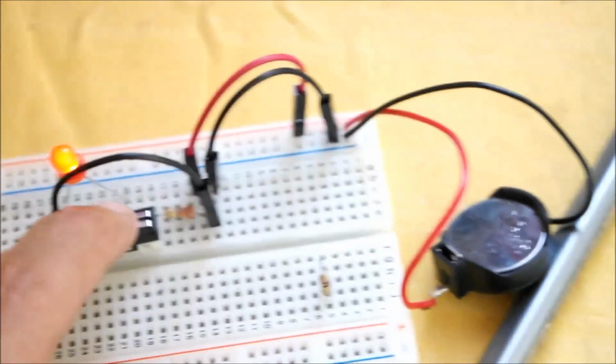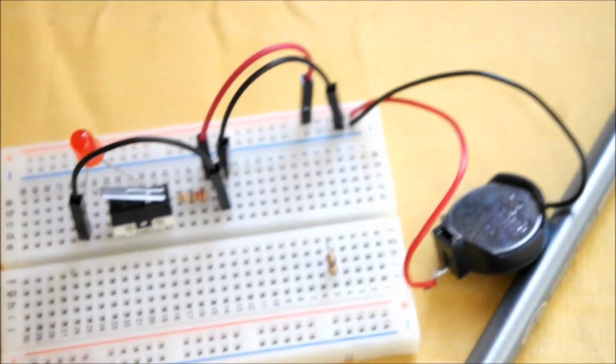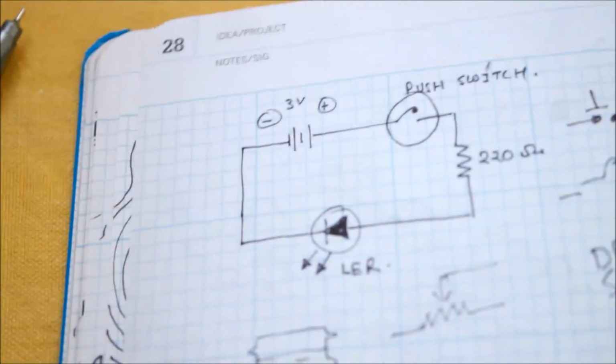it glows. Yeah, so I know it's not very interesting or rocket science or something like that, but yeah, it's fun to see your first circuit from scratch working, ain't it?